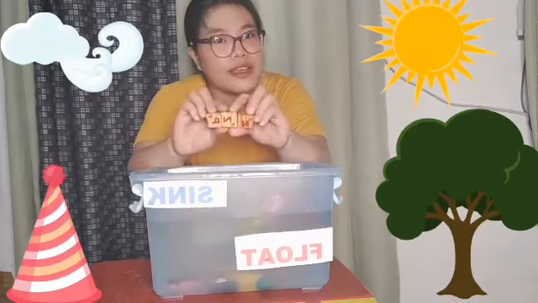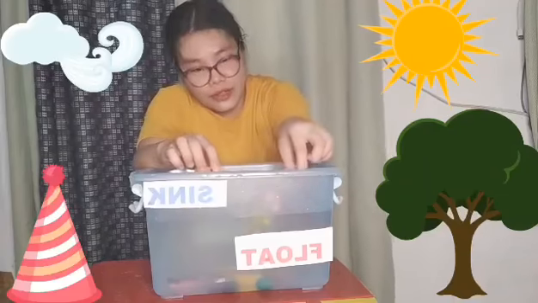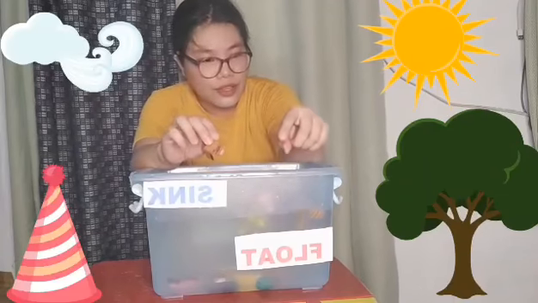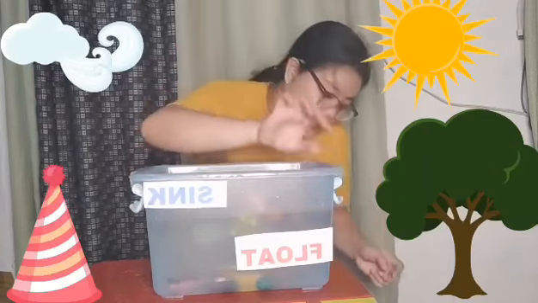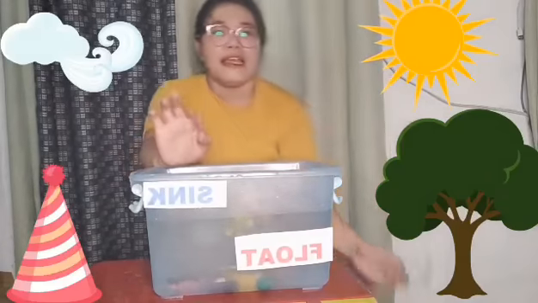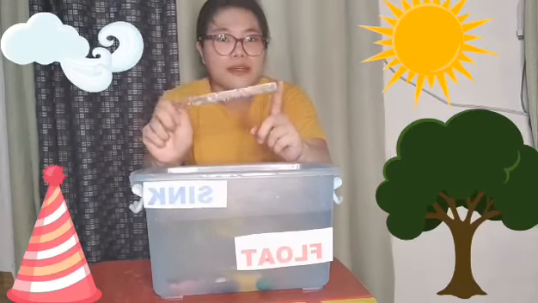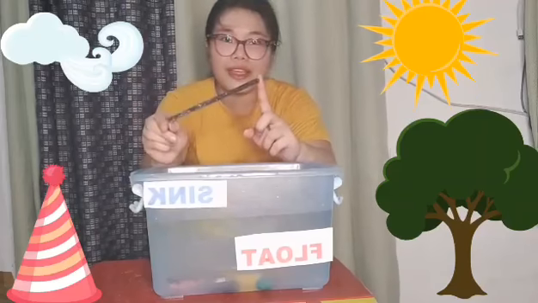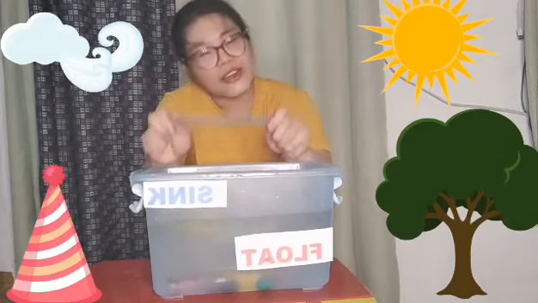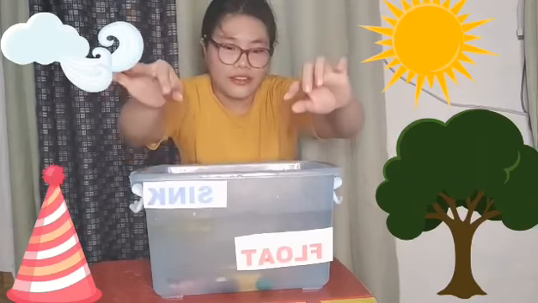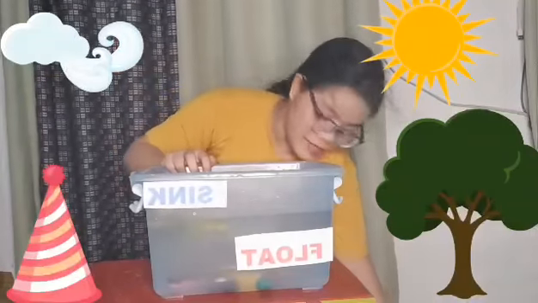What do you think? Will it sink or float? Of course, it floats. And I have here a metal roller. What do you think? Will it sink or will it float? Let's see. Of course, it sinks.